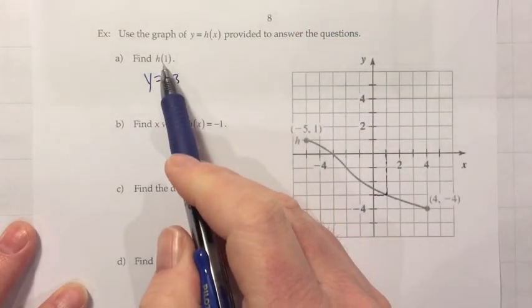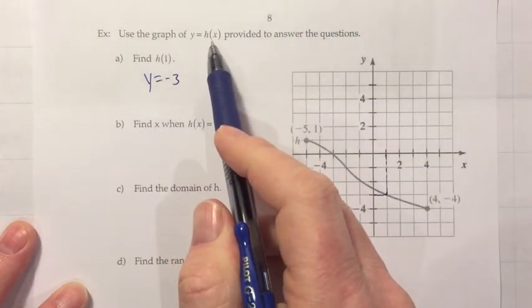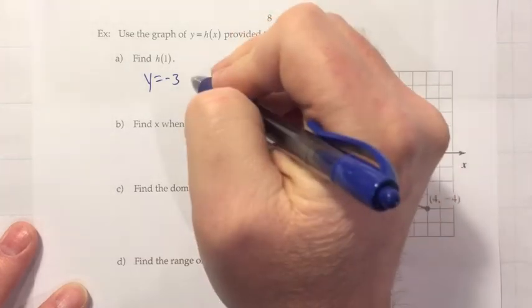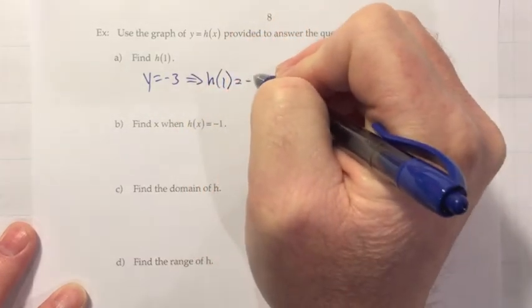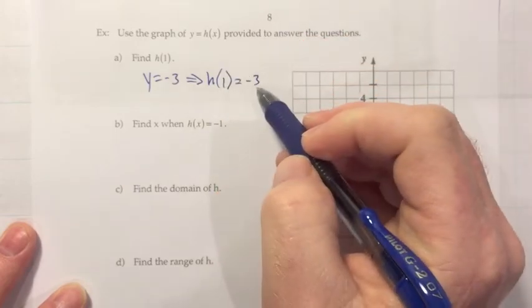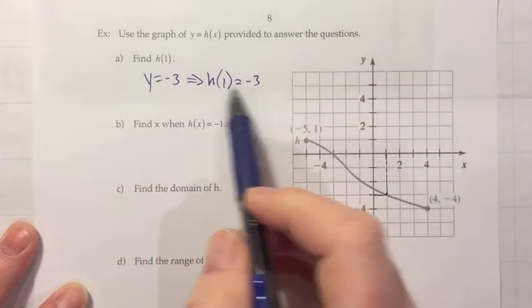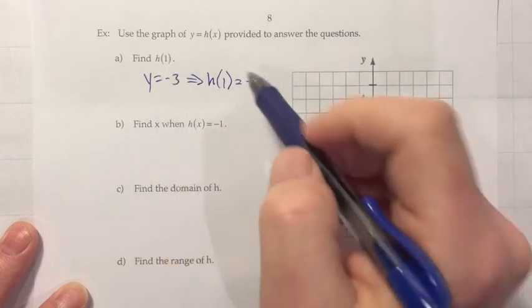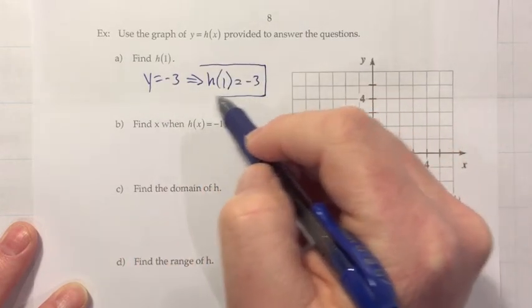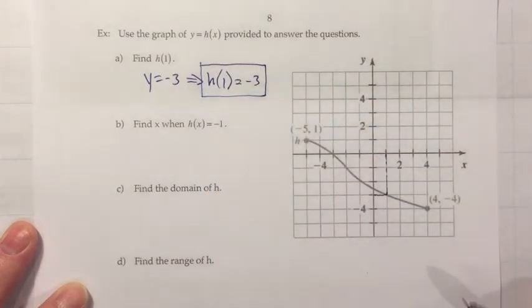But they want to know what h of 1 is, but y and h of something are the same. So if y is -3, that means h of 1 is -3. And we wouldn't want to say h of x equals -3 because this y value of -3 is the specific one that goes with an input of 1. So we want to make sure we're saying h of 1 equals -3.